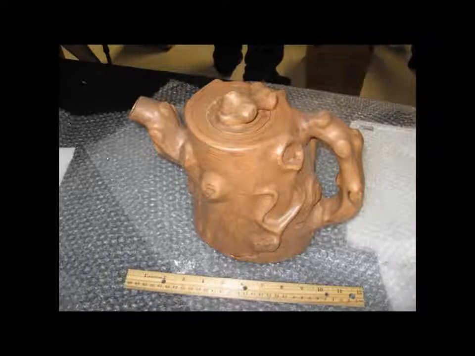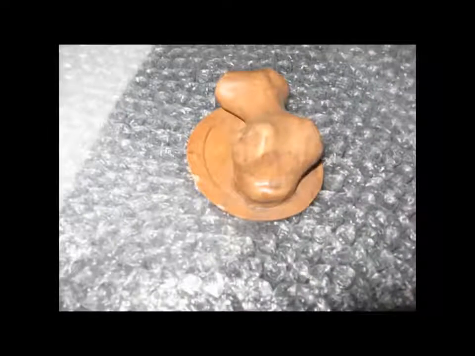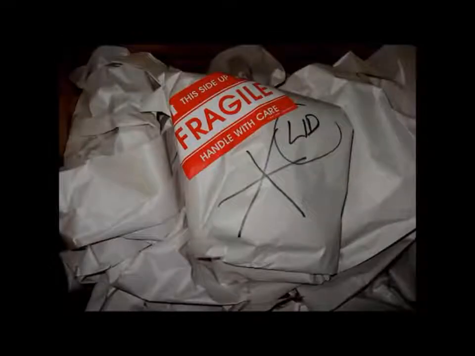And when we come across pitchers, it's important not to lift them by the handle or the spout or the lid, because those are the weakest areas of the pitcher. And the lid was chipped, so we put it on our wipe-off board, made a note, have some arrows pointing to the chips, and we're wrapping the lid separately and marking it clearly so that whoever opens that box sees this lid.